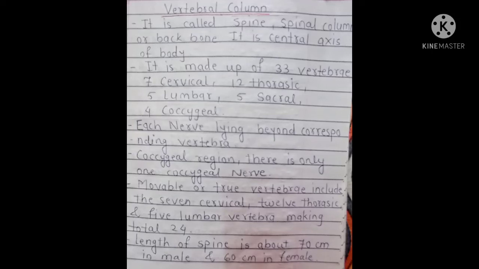Then our next topic is the vertebral column. It is called the spine or the spinal column or the backbone. It is the central axis of the body. It is made up of 33 vertebrae: 7 cervical, 12 thoracic, 5 lumbar, 5 sacral, and 4 coccygeal. Each nerve lies above the corresponding vertebra. In the coccygeal region, there is only one coccygeal nerve.